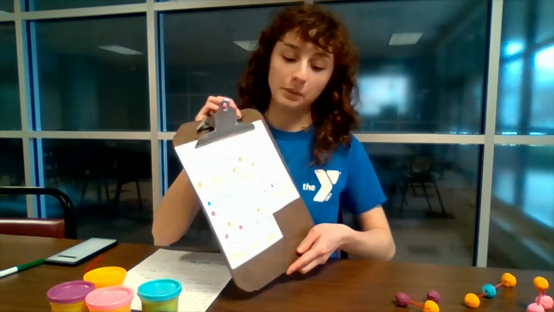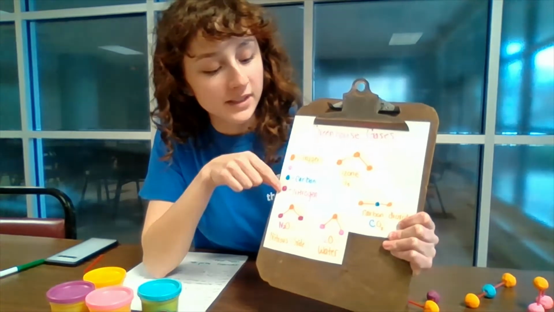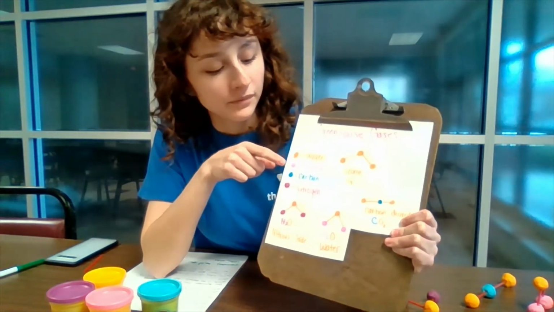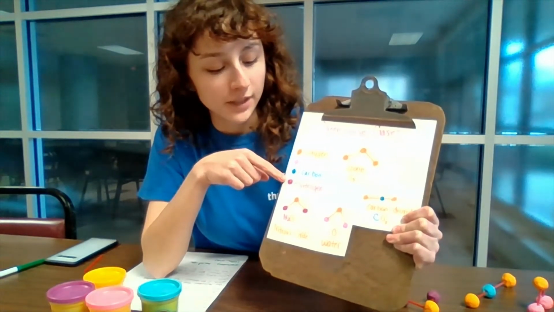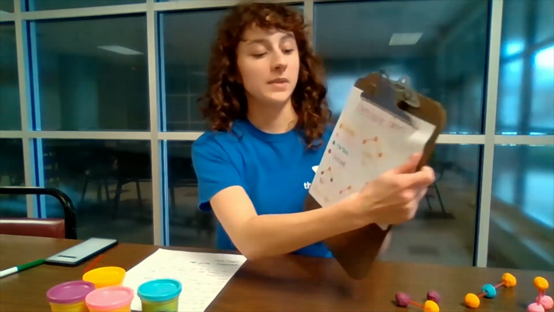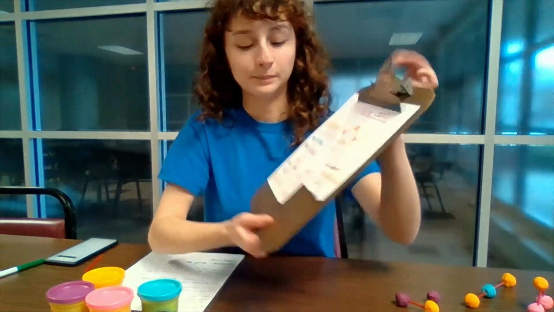So the first thing that we're going to talk about are atoms. Atoms are the smallest particle of an element. They actually make up pretty much everything in the world. And these elements that we're going to talk about today are, we have on this list here, these are 4 different types of elements. We have oxygen, we have hydrogen, carbon, and nitrogen. An atom is the smallest particle of each of these elements.